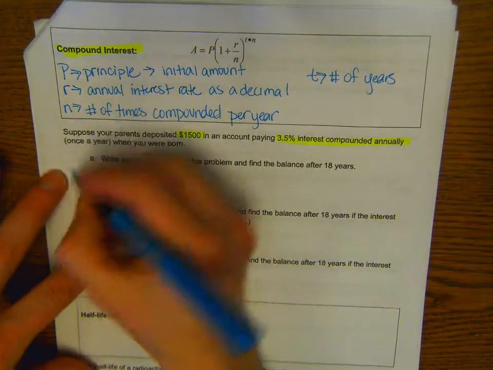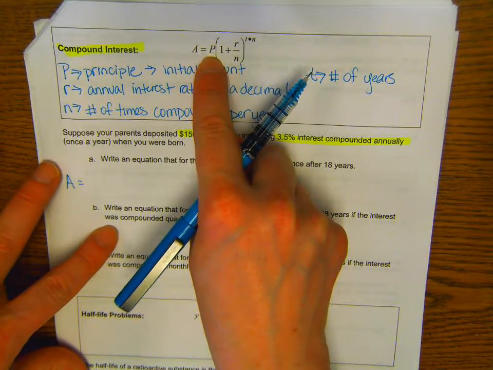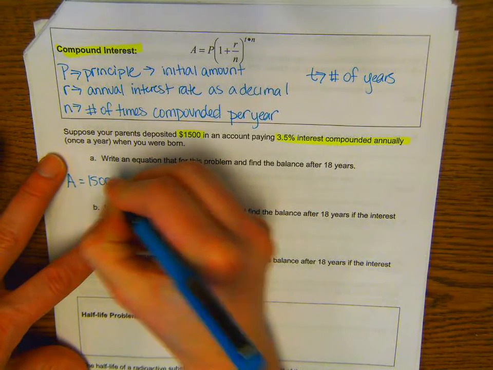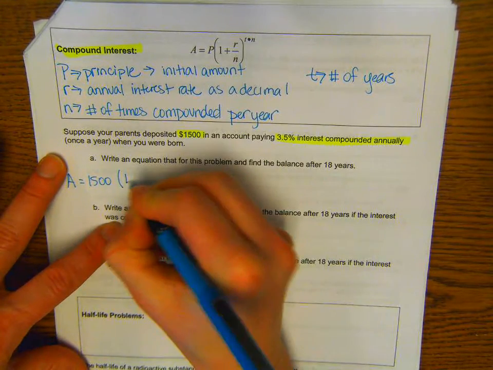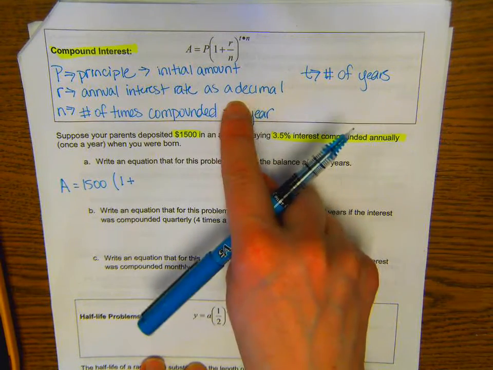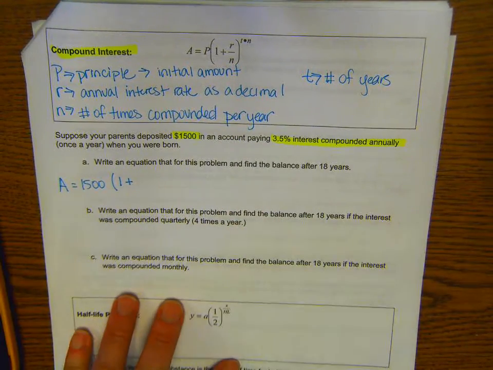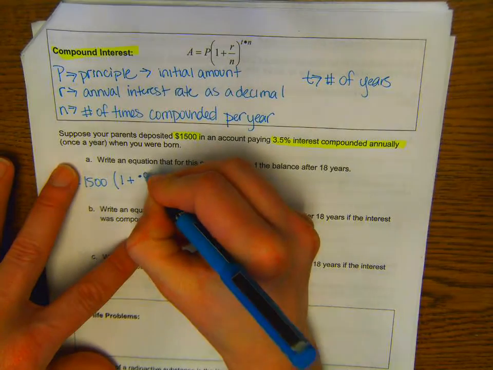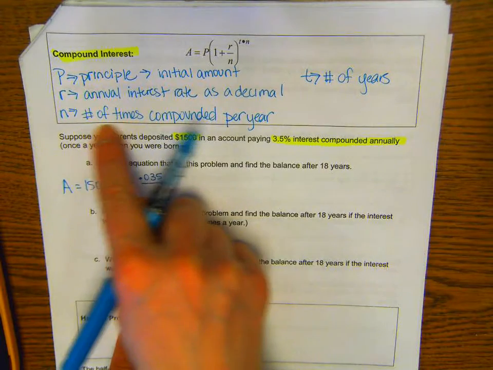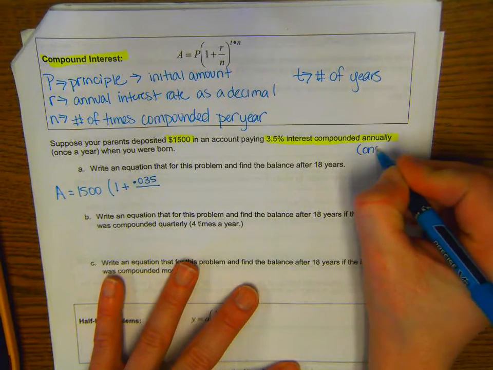A equals, A for amount, equals the principal, which is $1,500, 1 plus R. R has to be written as a decimal. What's R as a decimal? 0.035 divided by N. Annual is once a year, so I'm going to write once. So we're going to divide it by 1.